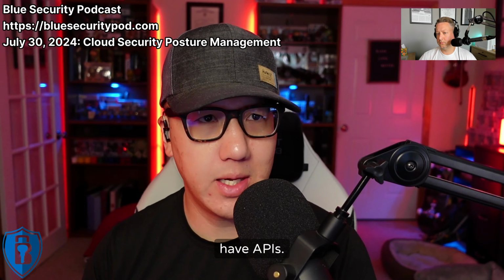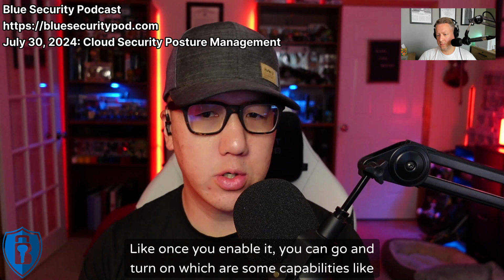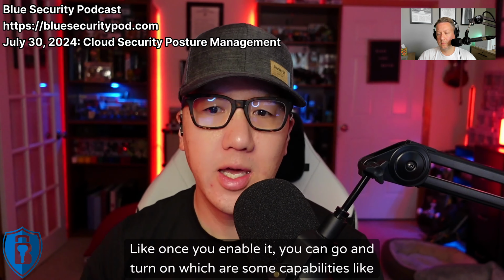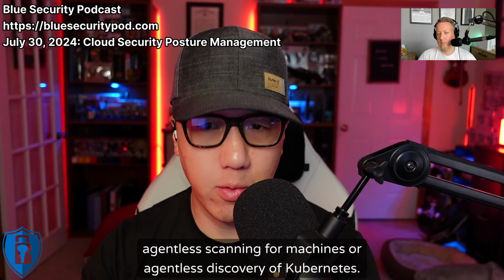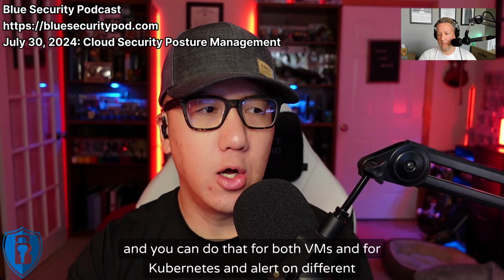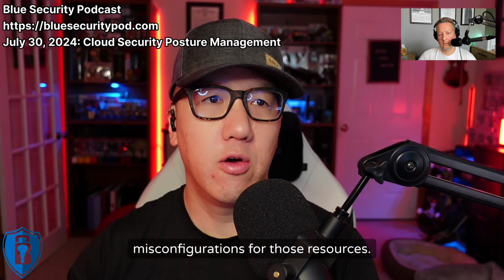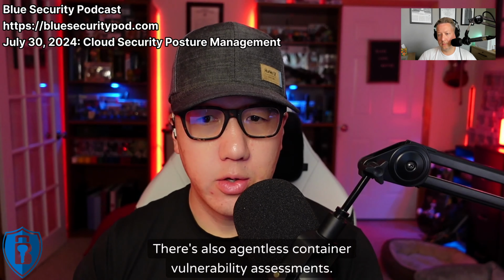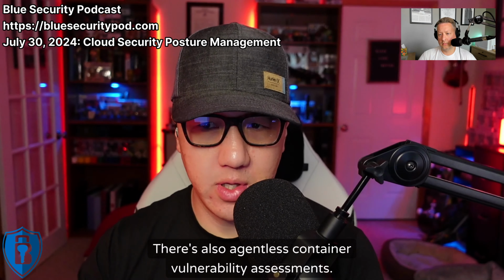And so there are specific features of Defender CSPM, like once you enable it, you can go and turn on some capabilities like agentless scanning for machines or agentless discovery of Kubernetes. And these, you have the option of doing scans of machines without having to rely on an agent being installed. They're done through APIs, and you can do that for both VMs and for Kubernetes, and alert on different misconfigurations for those resources. There's also agentless container vulnerability assessments.